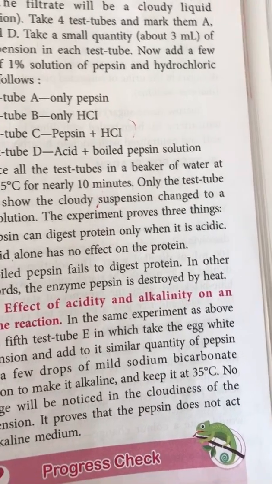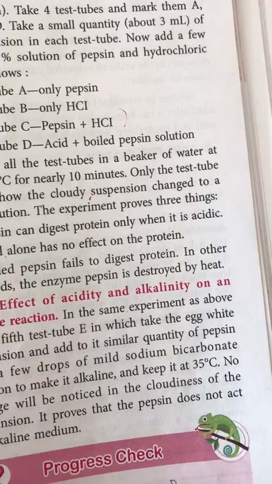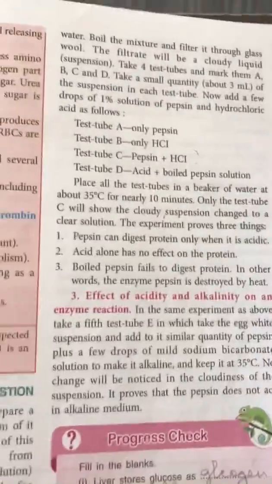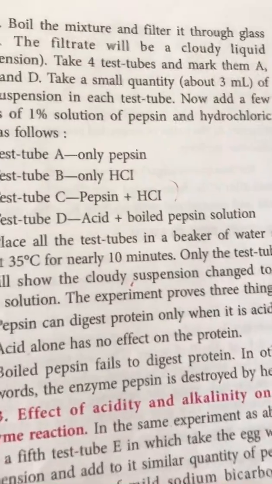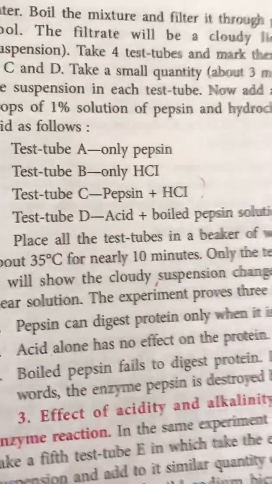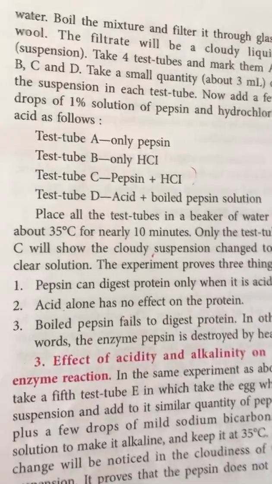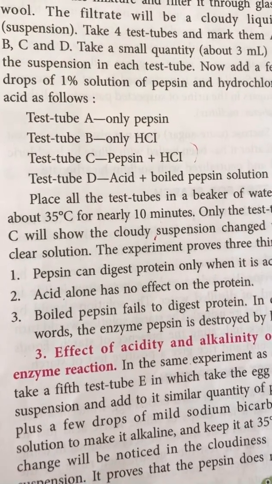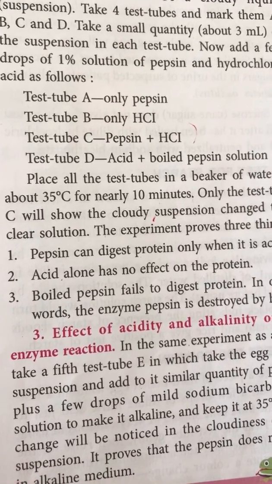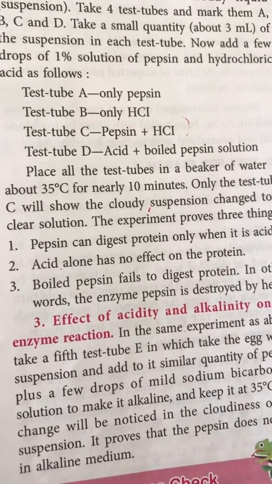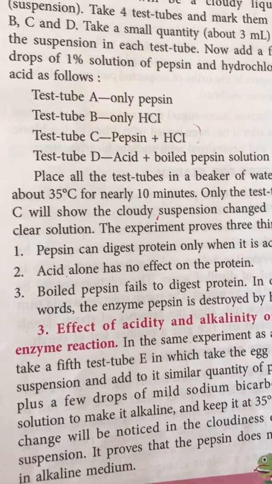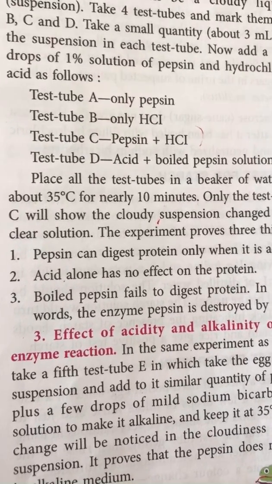Only test tube C will show the cloudy suspension change to a clear solution. The experiment proves 3 things. Number 1, pepsin can digest protein only when it is acidic. Second, acid alone has no effect on protein. Third, boiled pepsin fails to digest proteins. In other words, the enzyme pepsin is destroyed by heating.